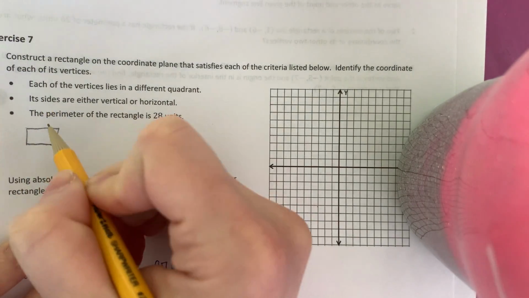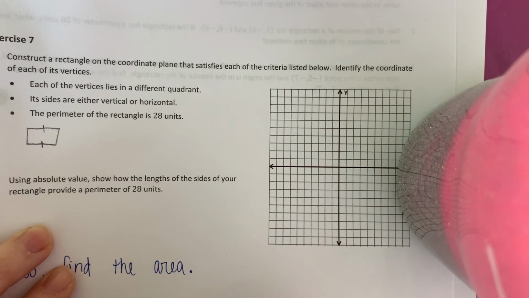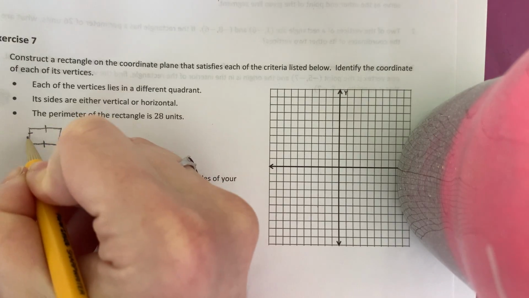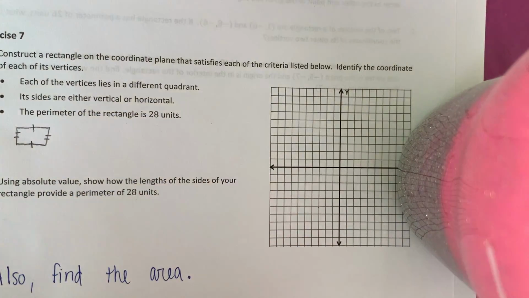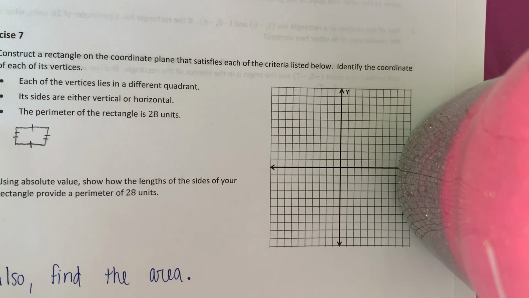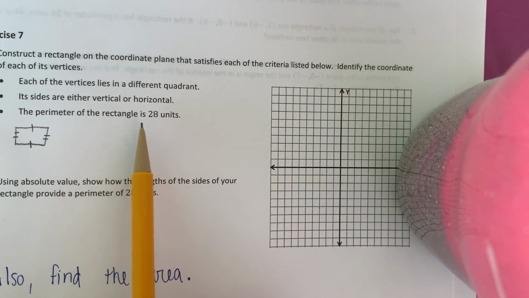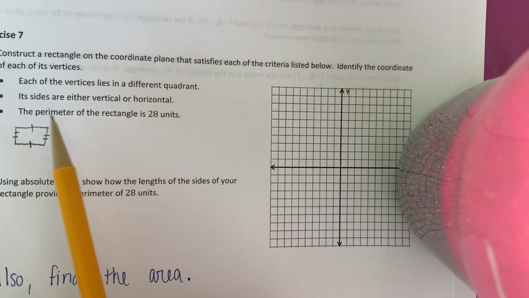And so remember with a rectangle, the sides opposite of each other are going to have the same measure. So notice I'm using one hash mark to represent that length is going to be the same. And then the other set of sides that's across from each other, those have to be the same length. And so they can only be vertical or horizontal. So there's lots of different rectangles that we could do that would meet this criteria. So what I want to start with first is figuring out what sides I want my rectangle to have so that it'll be a perimeter of 28, because that's when we add all those side lengths together.